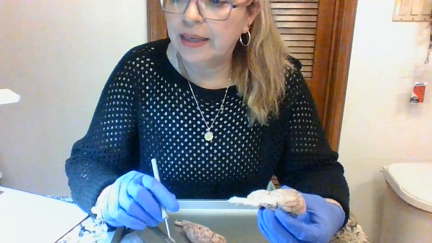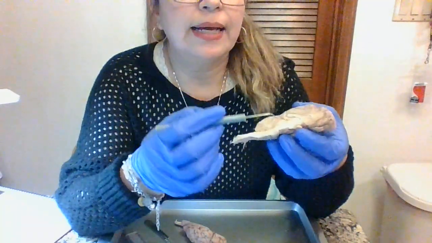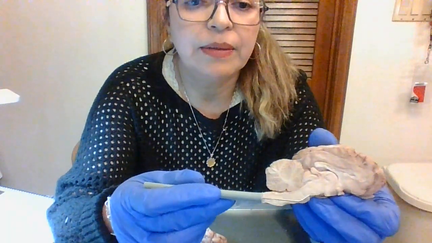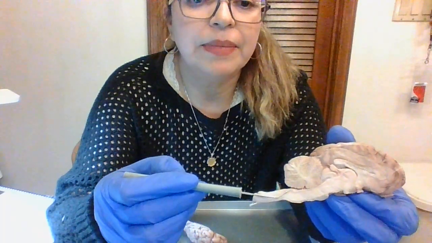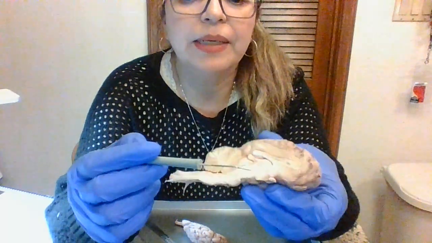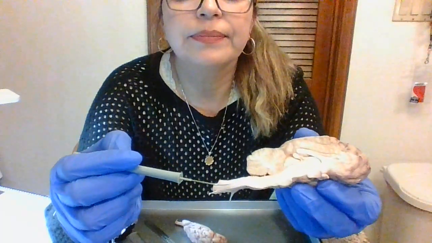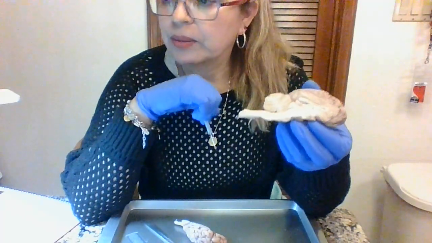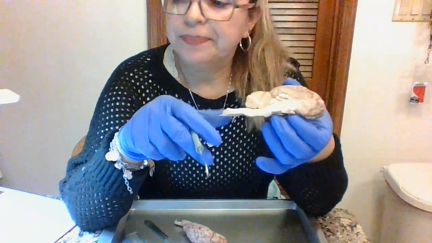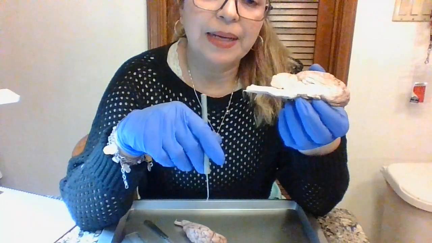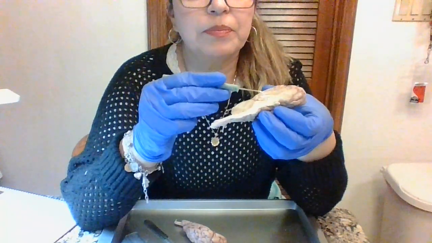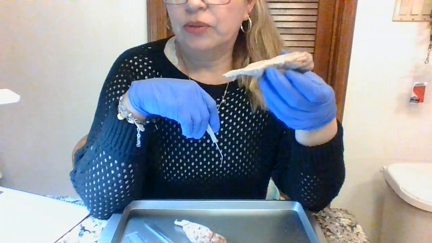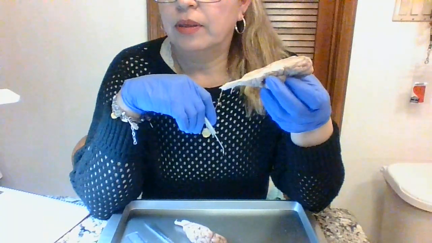Next thing, we have the medulla oblongata. Right here. This white part right here is the medulla oblongata. And the medulla oblongata, as you can see, contains sensors for heart rate and respiration and blood pressure. Okay, it controls the blood pressure. Okay.